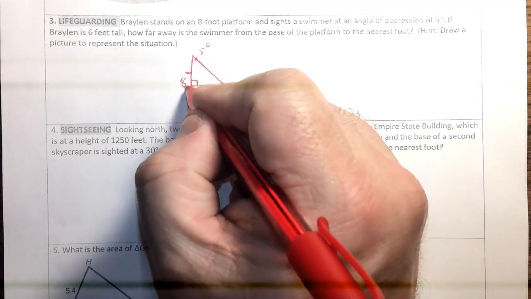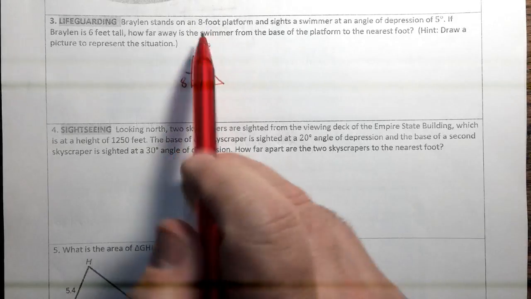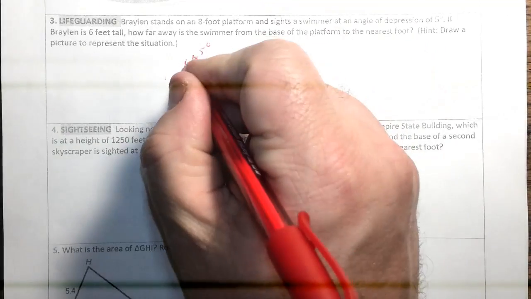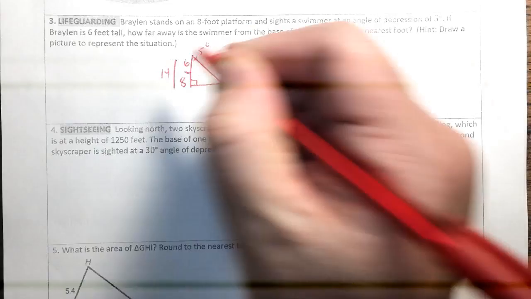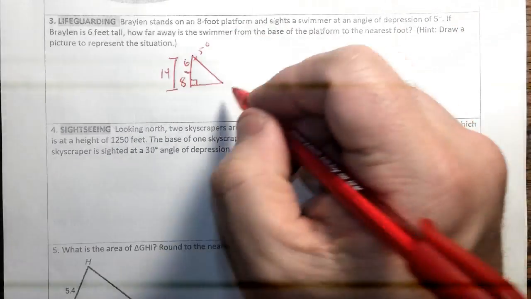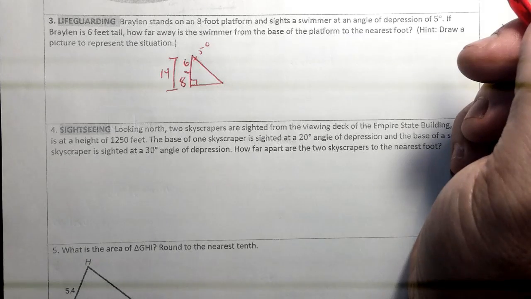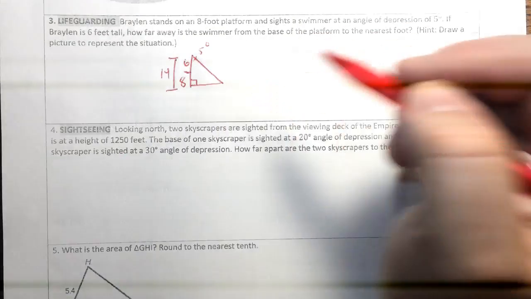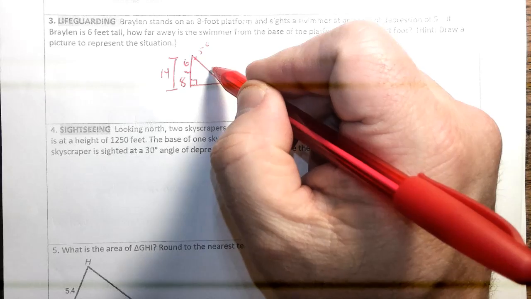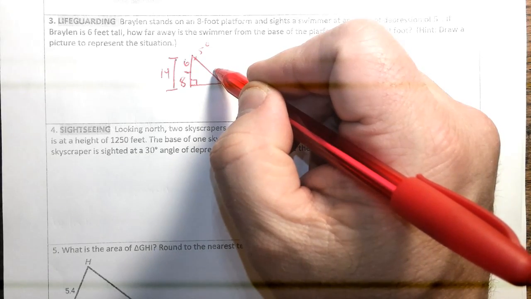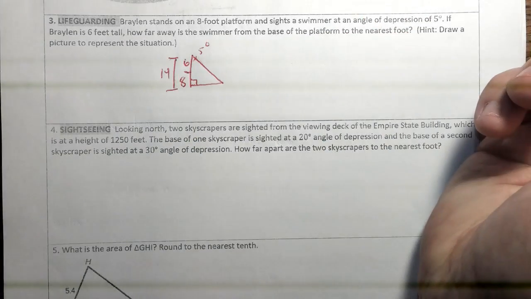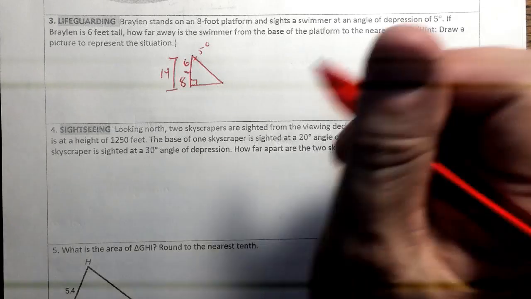Okay, so they tell us the platform's 8 feet and he's 6 feet tall. So this whole side is 14 from here to here. We're going to say we got a 5-degree angle, and we're looking for from here to here.